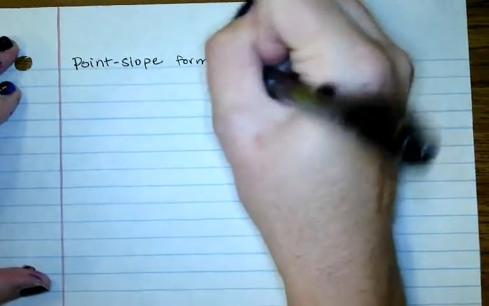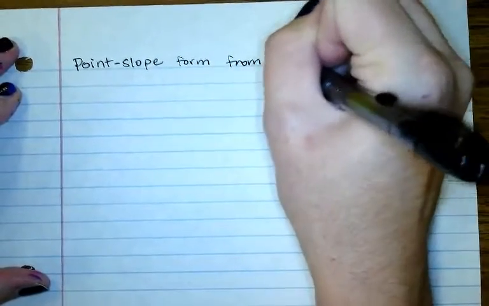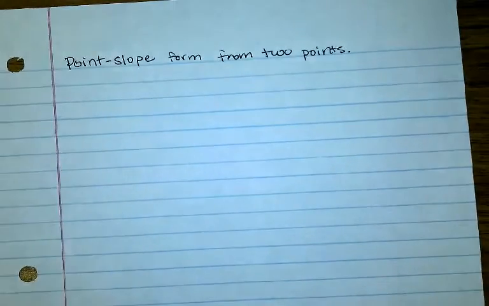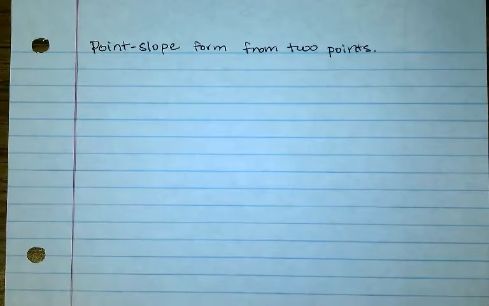All right, guys, so here's the deal. When we were given point-slope form we were given a point and a slope, it said identify the slope. Well, that was easy because it gave us the slope.